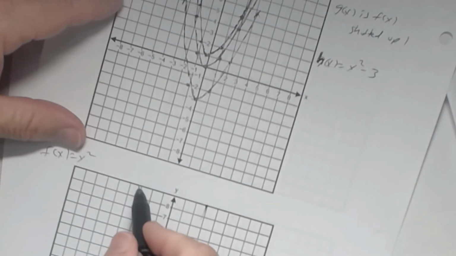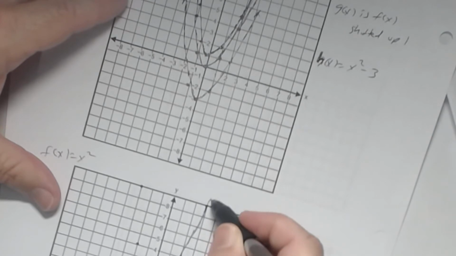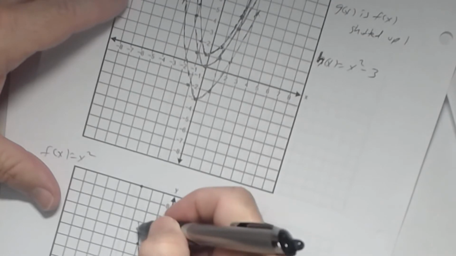So x squared is symmetrical about the y-axis. So you're going to get negative 1, 1, negative 2, 4, and negative 3, 9. And then you just graph, do the best you can with this. We can do that on the test, even if you aren't showing work, if we just know it like that. Okay, so that's what it looks like.